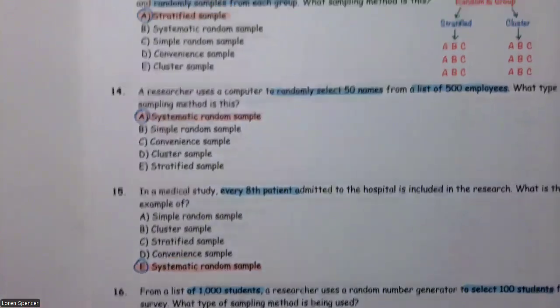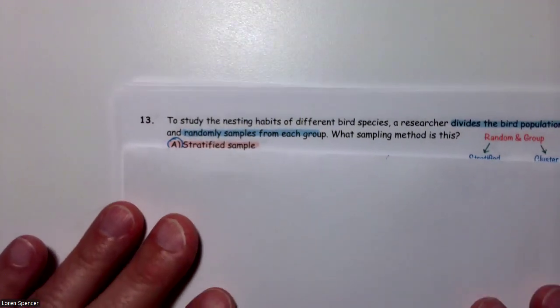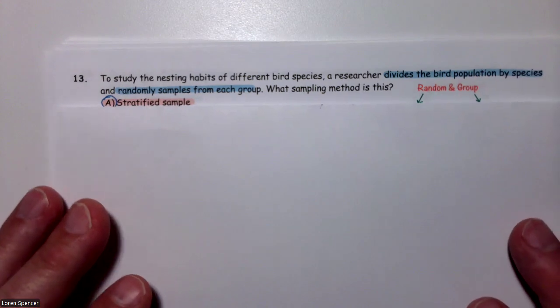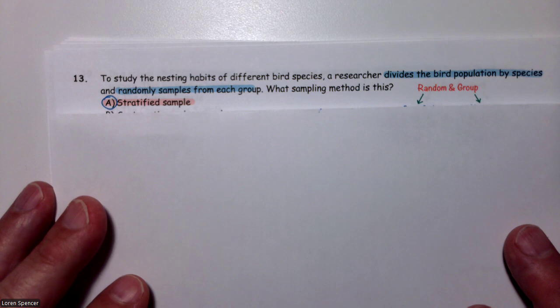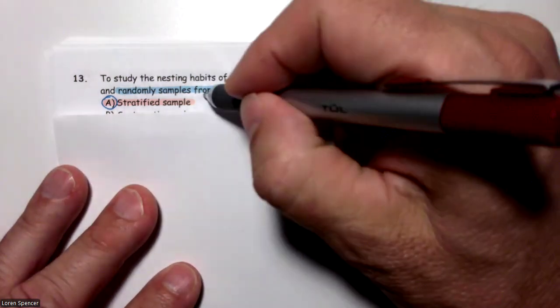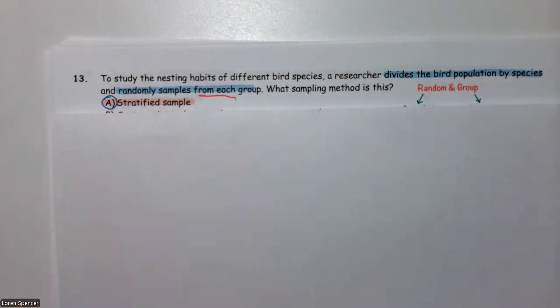All right, moving on to number 13. To study the nesting habits of different bird species, a researcher divides the bird population by species and randomly selects from each group. All right.